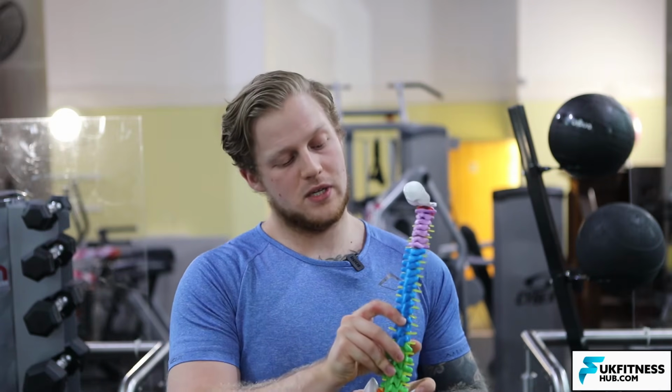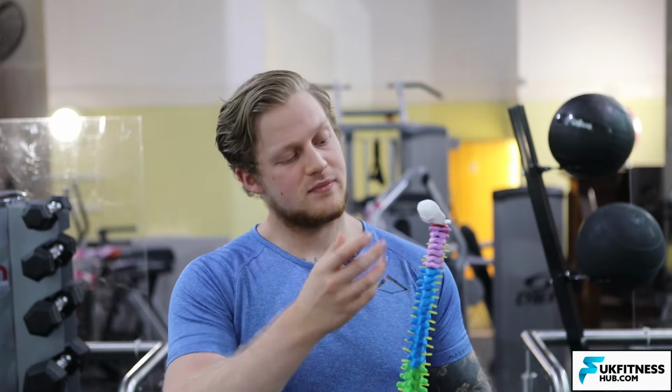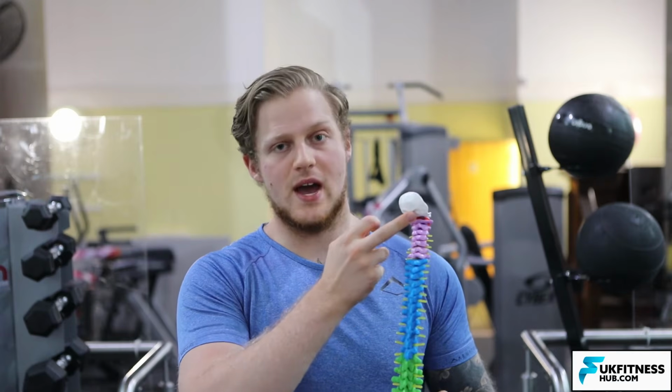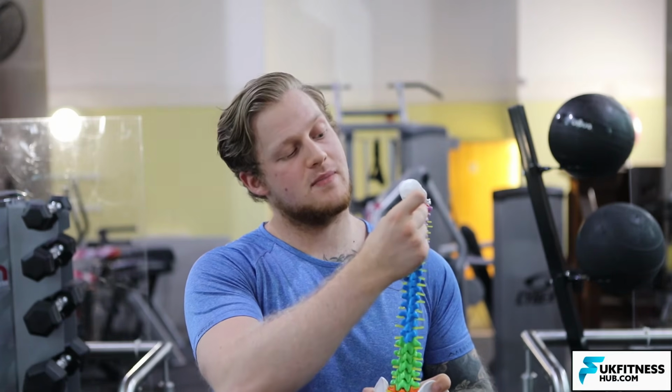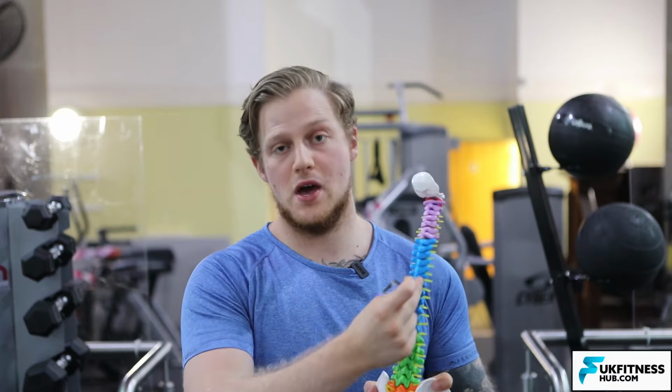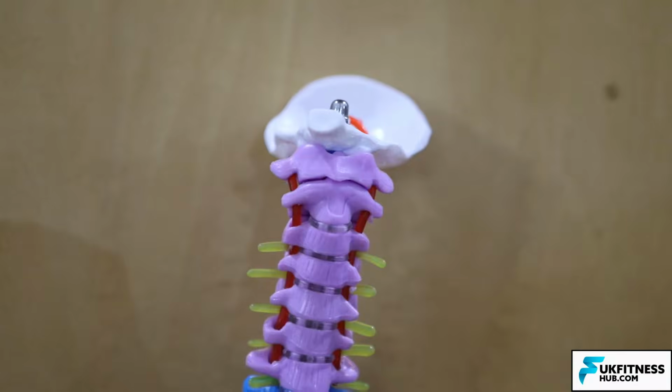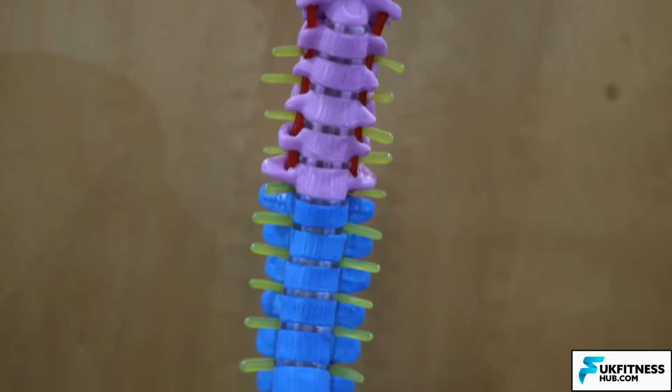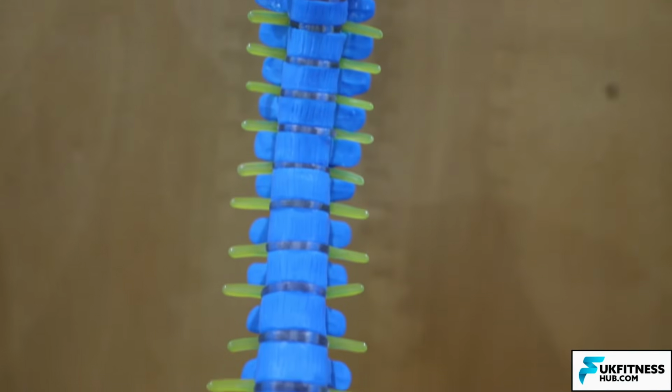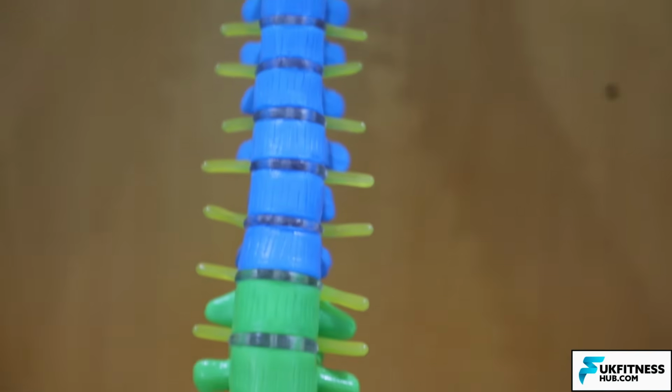Now, what we want to talk about today is that compression. So right at the base of the brain, we've got a bundle of nerves, and this is called the spinal cord, and it goes all the way through these vertebrae. And these bundle of nerves sit in what's called the spinal canal.